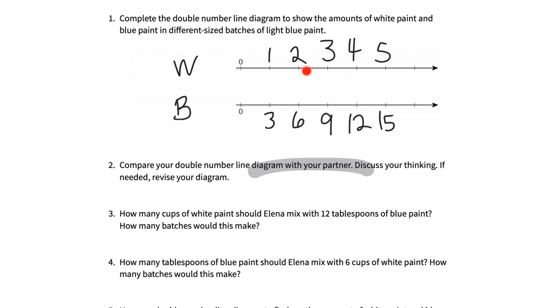Moving on to number 3. How many cups of white paint should Elena mix with 12 tablespoons of blue? So we see our 12 tablespoons of blue, and we can look straight up, which means we need 4 cups of white paint.